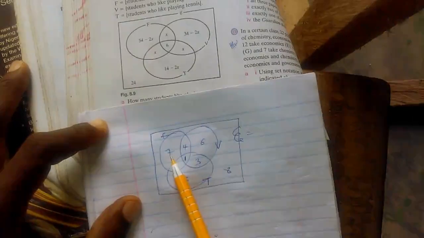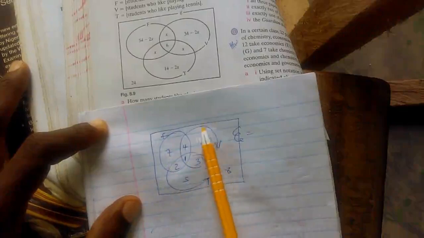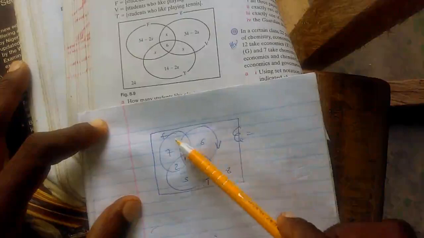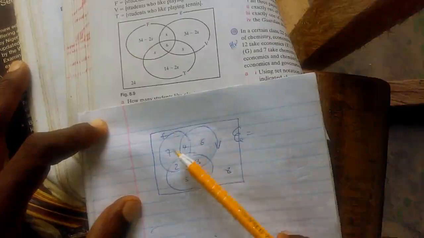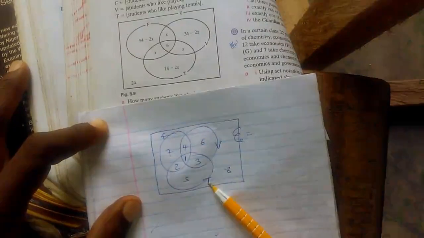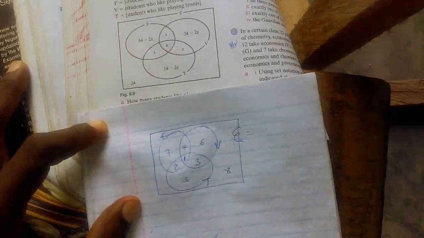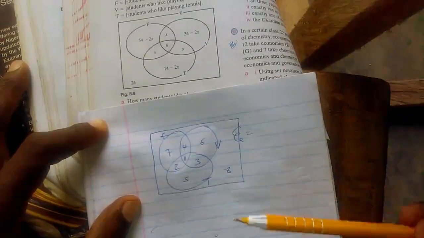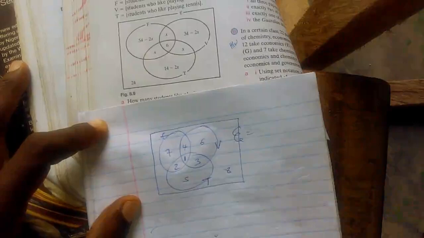7 is a part of football only. 6 is a part of volleyball only. Because if you look at 6, if you look at 7, the other events are not there. And also 5 is a part of table tennis only. So all the terms in mathematics are very, very important. Like when you hear "only", that only means something.